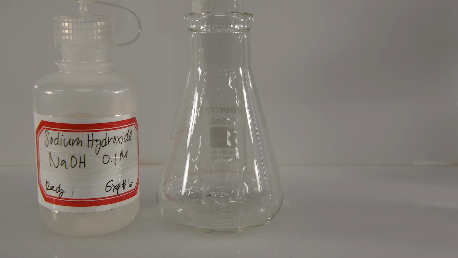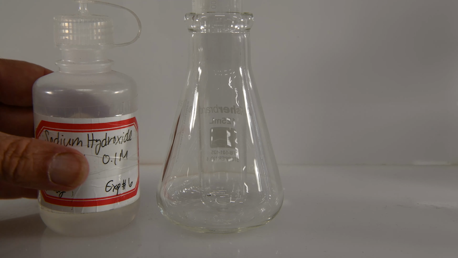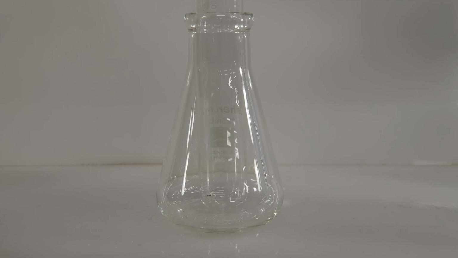Next up, we'll have sodium hydroxide and strontium chloride. So there's our sodium hydroxide. And some strontium chloride.